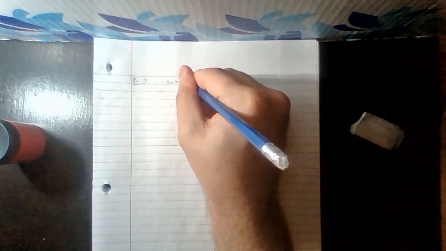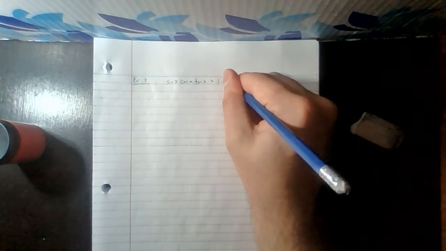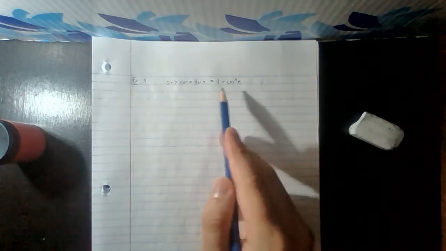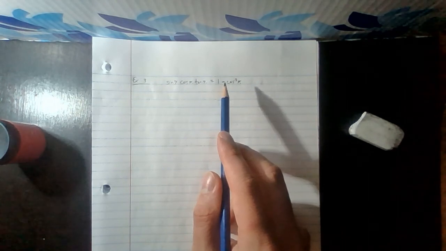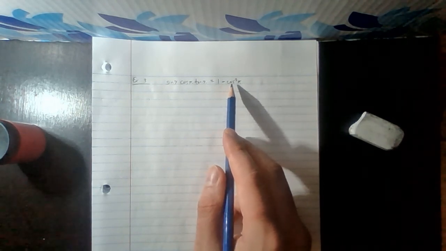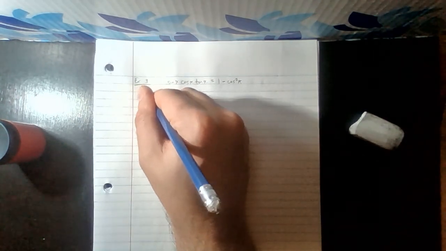Sine of x, cos of x, tan of x equals 1 minus cos squared x. Here we have 2 terms. Here we have 3 things being multiplied together. We only really have 1 trig function to work with here. Here there's a little more to work with, so we're going to start with the left side.